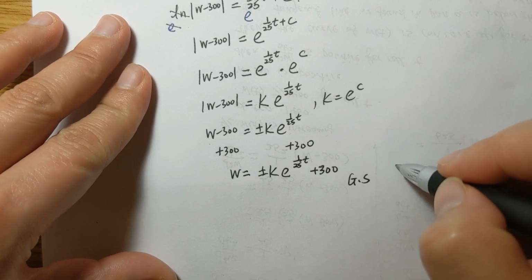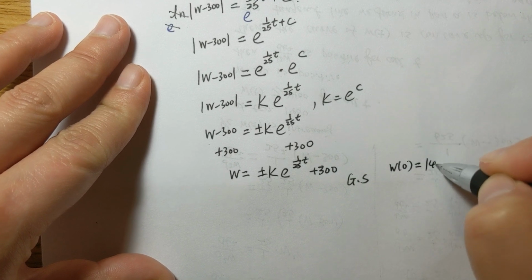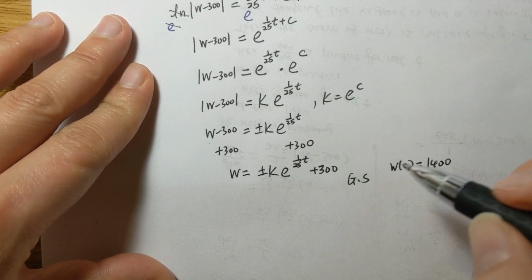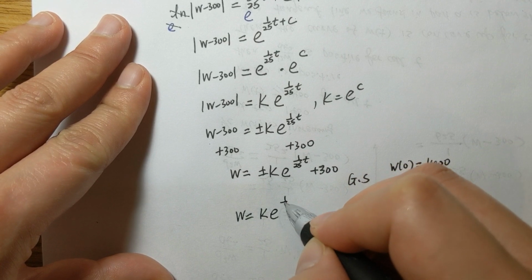To find our particular solution, we have to use the given information W(0) equal to 1,400. This is positive, so therefore I'm going to use the positive branch.